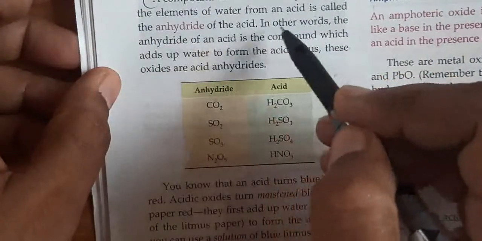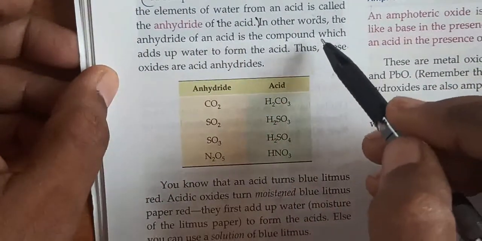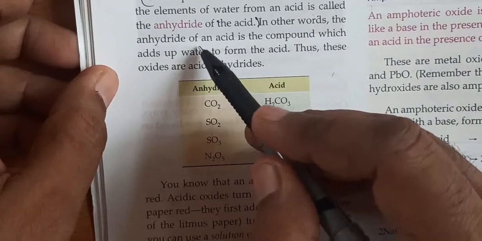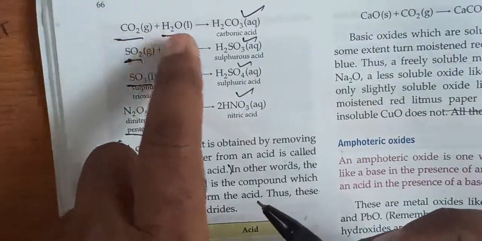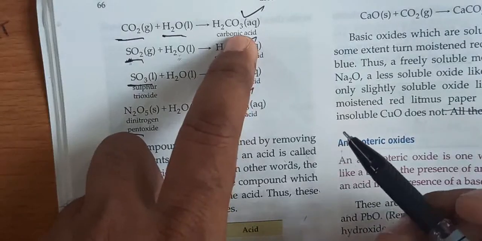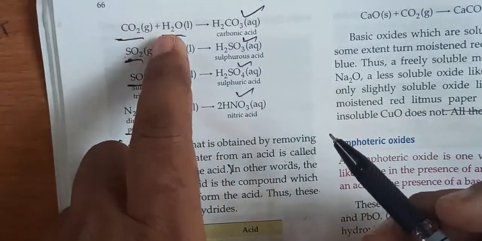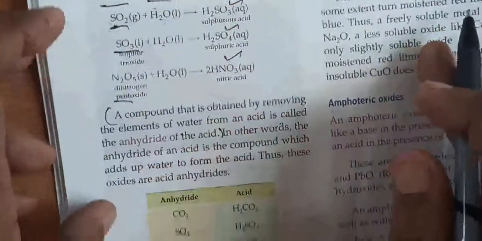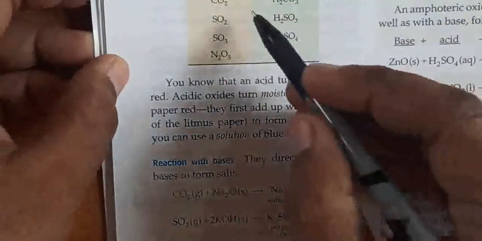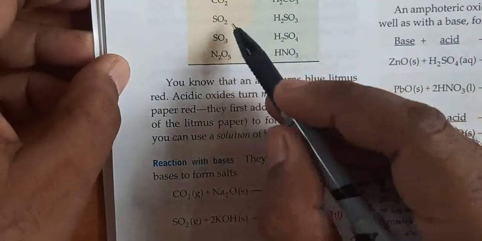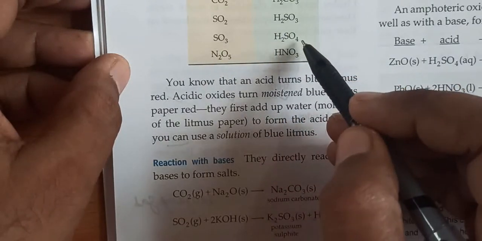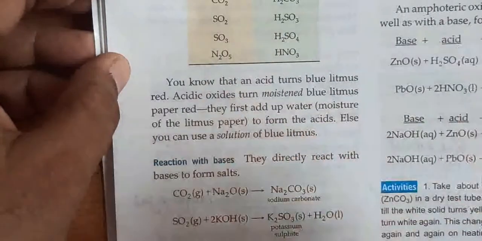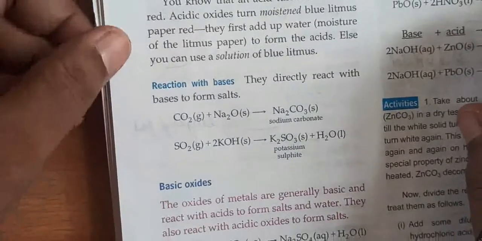Now beta, the next thing: a compound that is obtained by removing the elements of water is called an anhydride. I have already explained what an anhydride is. Or in other words, if you add water to an anhydride, what will you get? Acid you will get. An anhydride dissolves in water to form acid. So carbon dioxide is the anhydride of carbonic acid, sulfur dioxide is the anhydride of sulfurous acid, sulfur trioxide is the anhydride of sulfuric acid, nitrogen pentoxide is the anhydride of nitric acid.